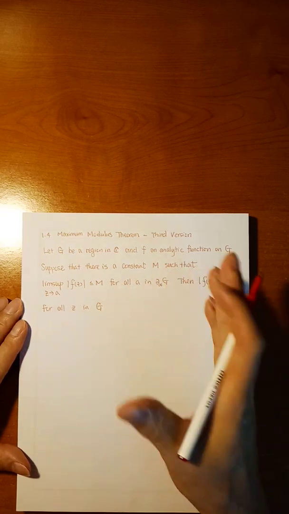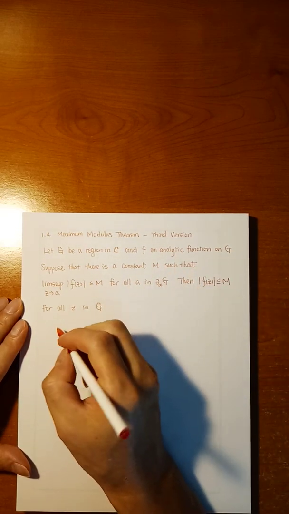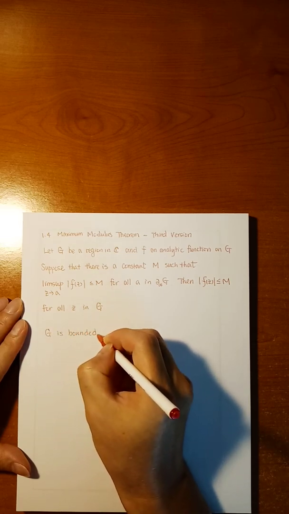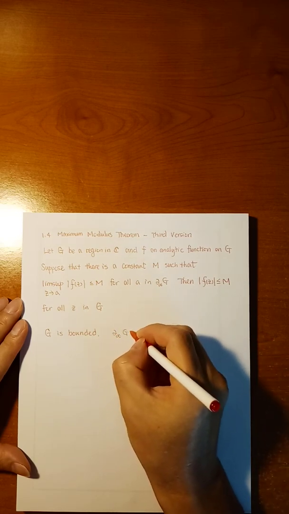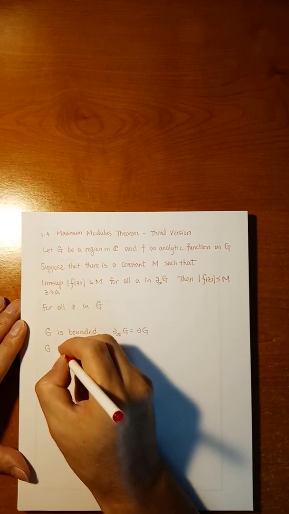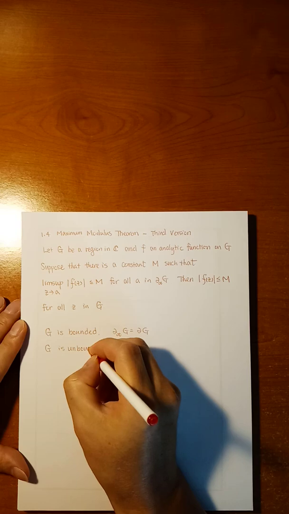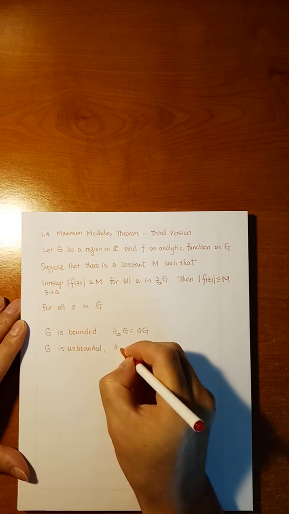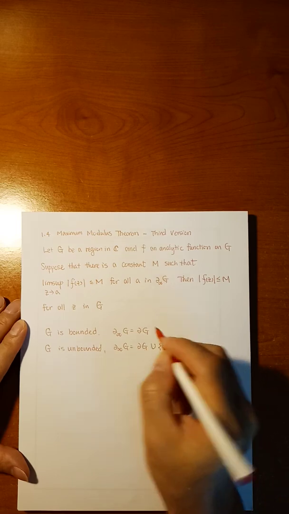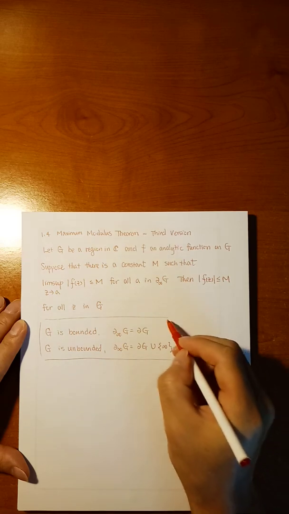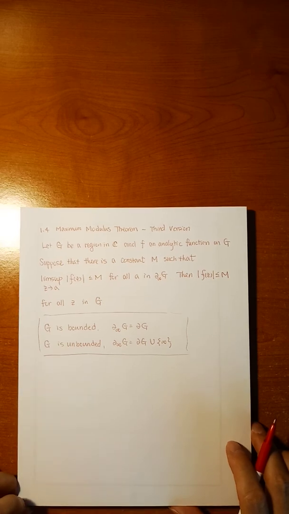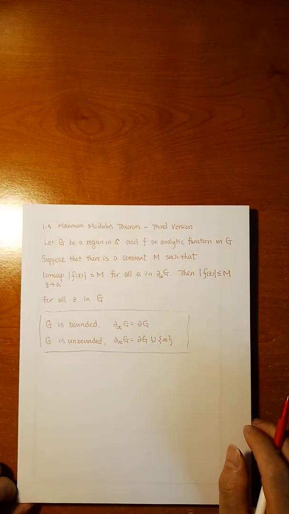Remember, what is the visualization of the extended boundary? If G is bounded, the extended boundary is the regular boundary. If G is unbounded, then the extended boundary is the regular boundary union infinity. So this is a visualization. Even though we call it extended, we just add infinity when we talk about an unbounded region. Otherwise, the extended boundary is the regular boundary.